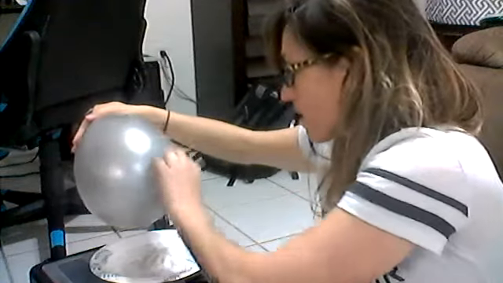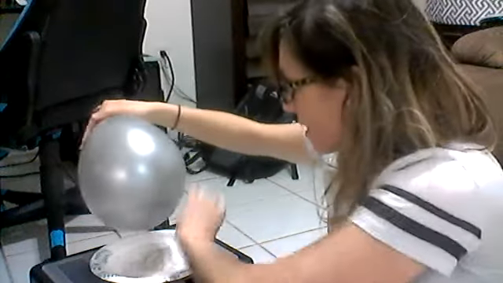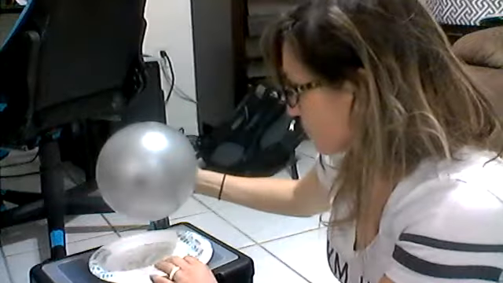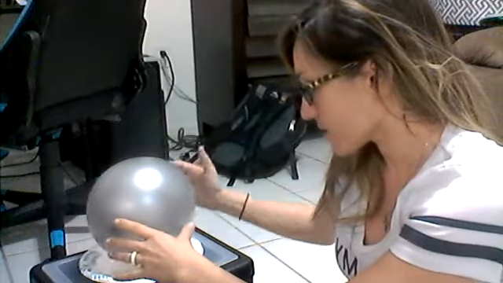But what I'm thinking happened is that the electrons from the balloon actually transferred into the mixture here. And so as the balloon lost some of its charge, the salt and pepper mixture gained it.